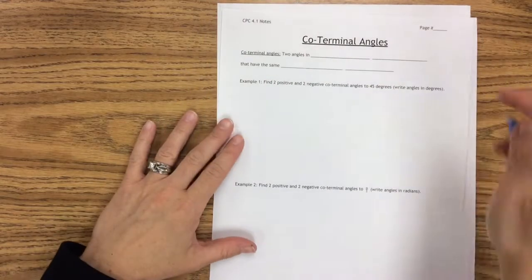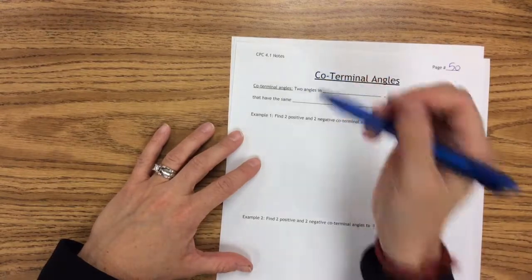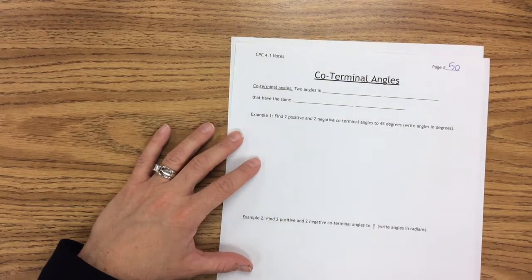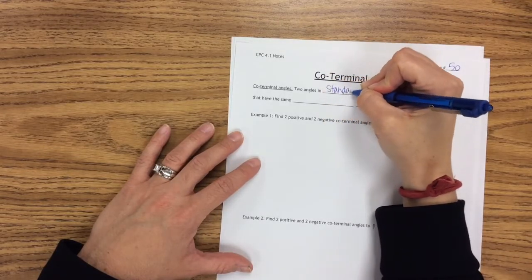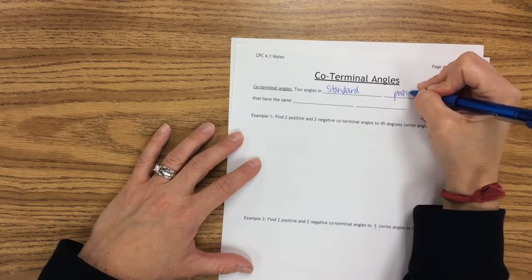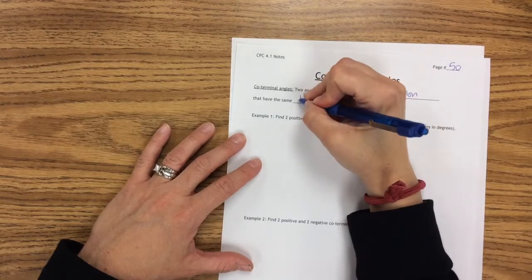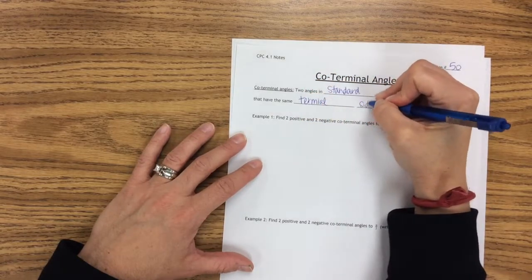All right, some more vocab. We have coterminal angles. Coterminal angles are 2 angles in standard position that have the same terminal side.